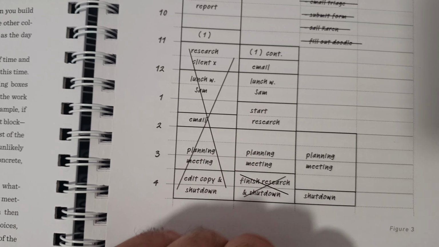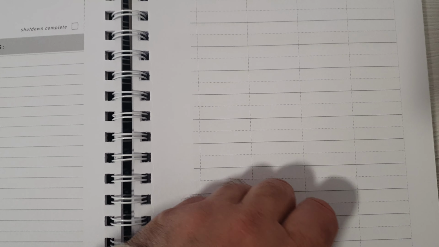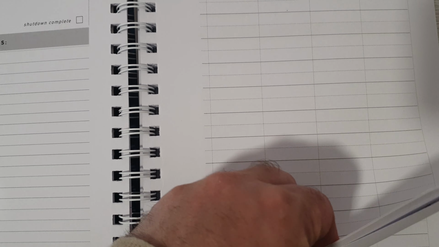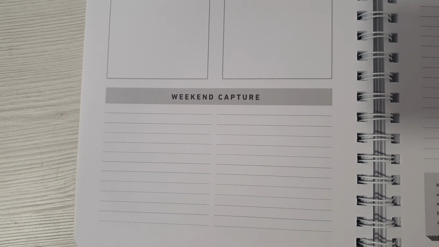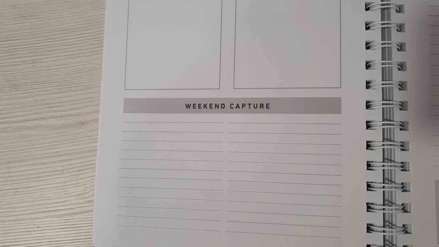But on the other hand, it gives you flexibility as well, which I think is fantastic. So this is a typical day, and then the weekend's a bit different. So I'll just show you the weekend as well. So you've got the weekend, so it looks completely different the weekend. You've got a good opportunity to write down some weekend captures.